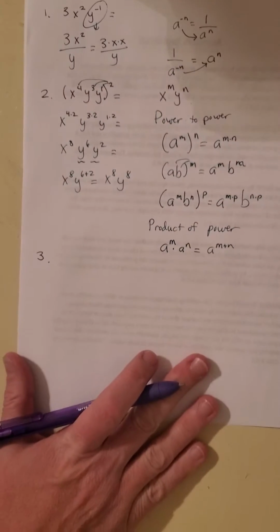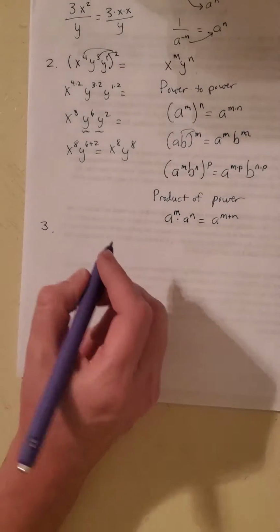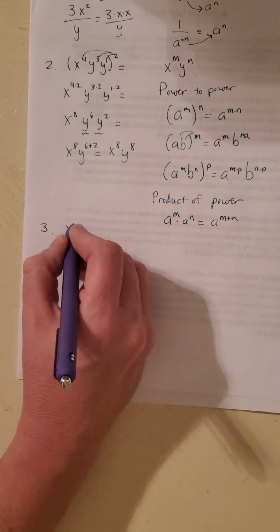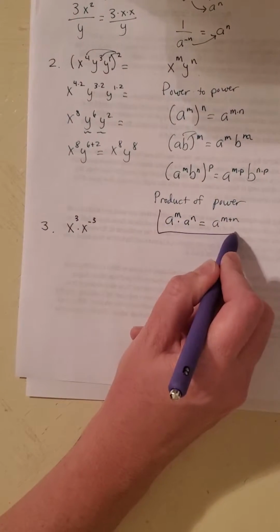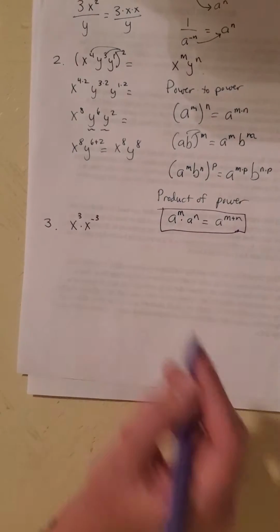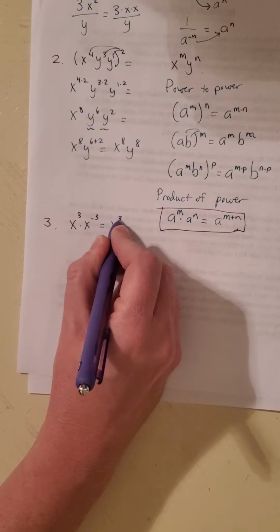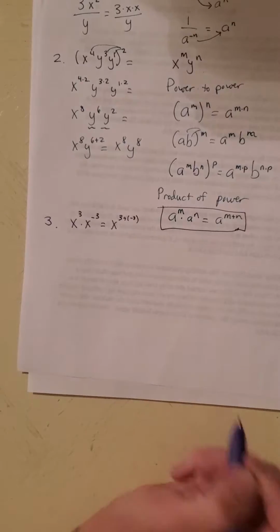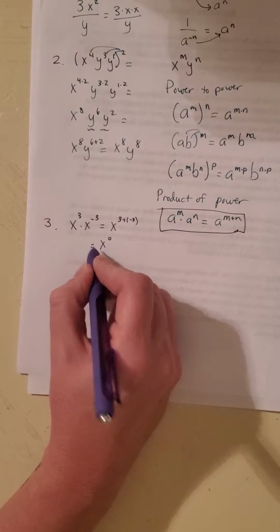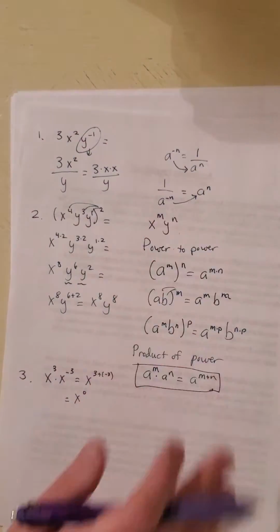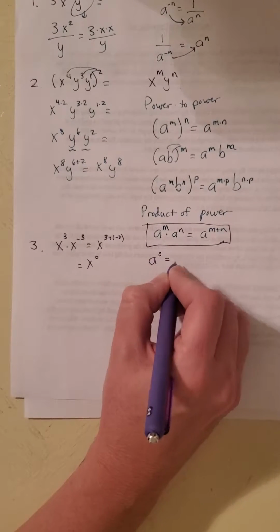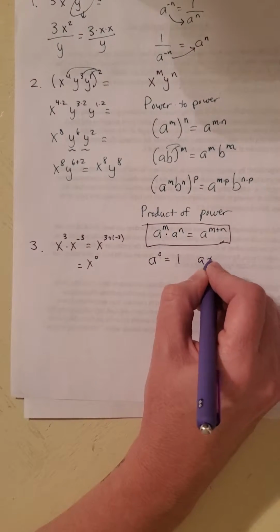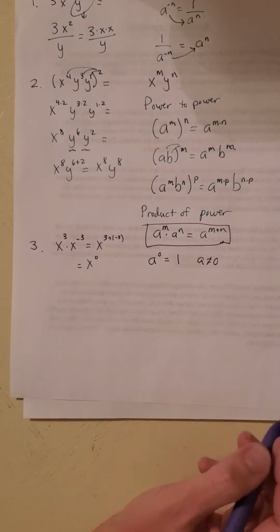Number 3 says, which of the following is equivalent to x to the 3rd times x to the negative 3rd. So I'm actually going to use this same rule right here that I'm adding my exponents. So that's x to the 3 plus negative 3. And 3 plus negative 3 is 0. All right, so now we have another rule. This is the negative exponent rule right here. The other rule we have is called the 0 power rule. Any number raised to the 0 power is 1, except 0. 0 to the 0 power is undefined.